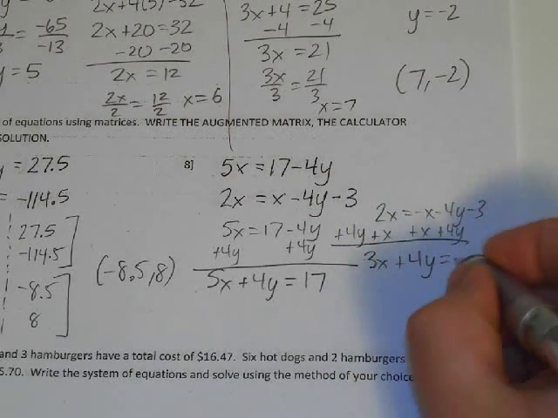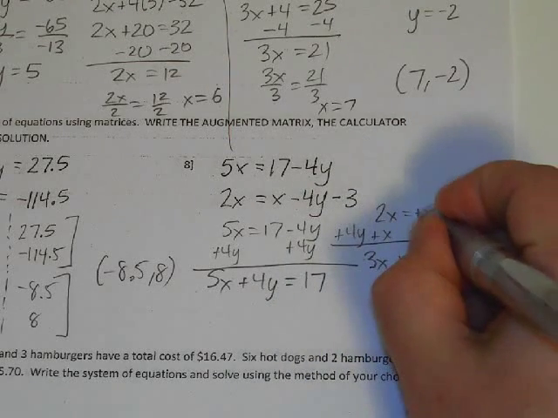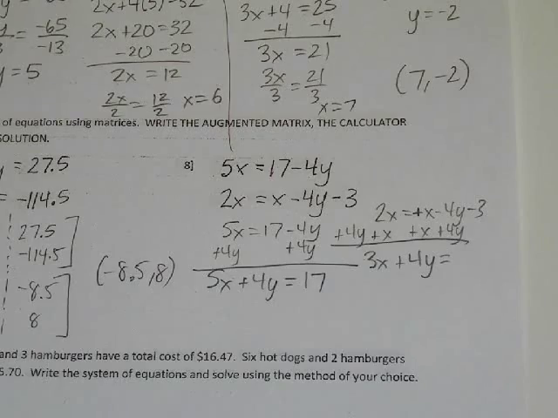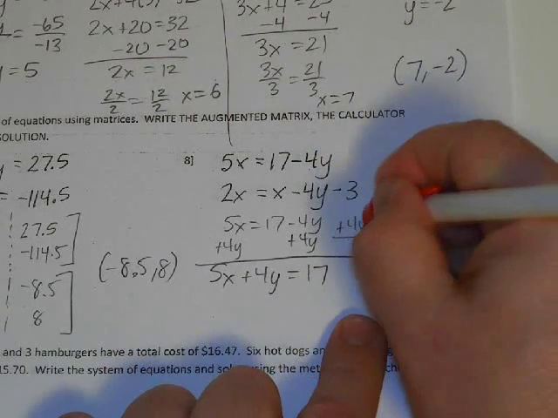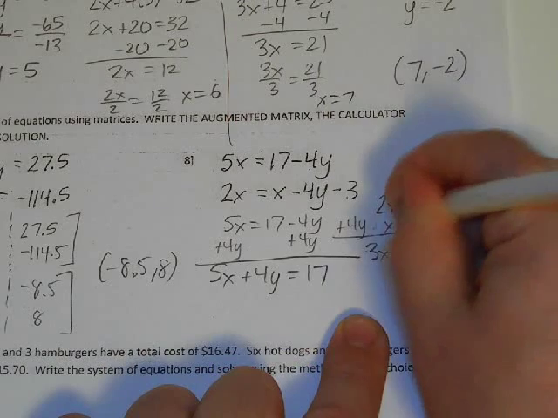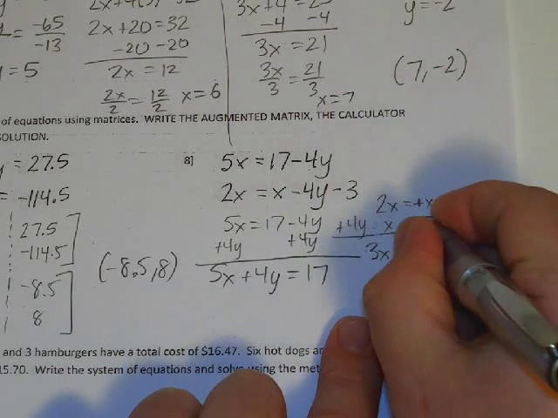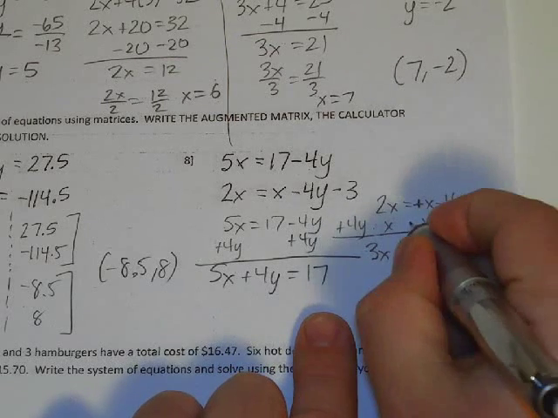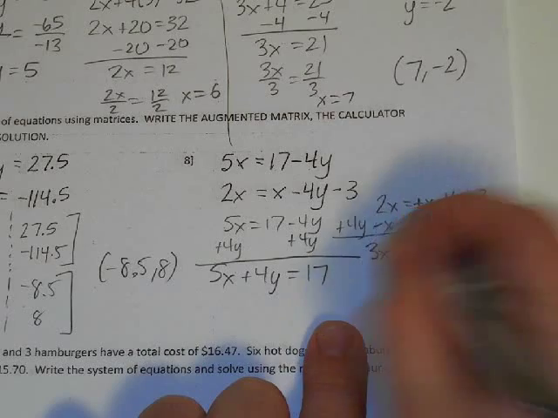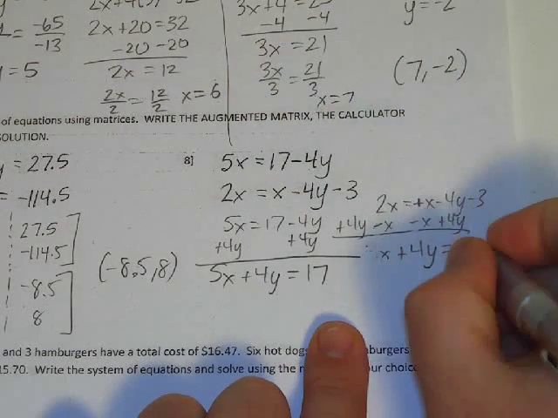I'm sorry. I wrote this problem down wrong. This should be a positive x. My apologies. So instead of adding x, you're going to subtract x. So it's going to change that to x plus 4y equals negative 3.